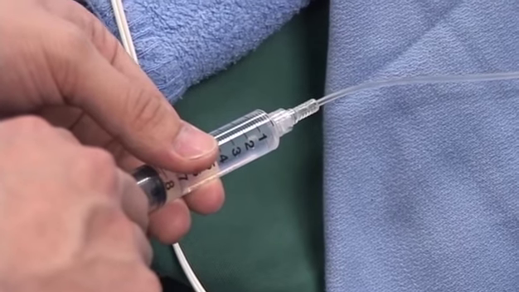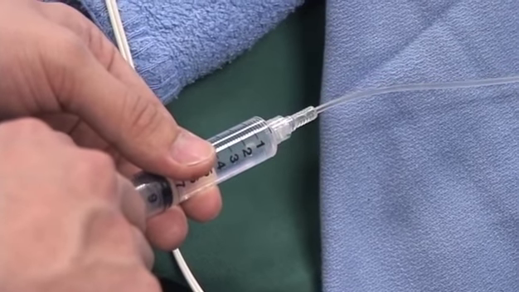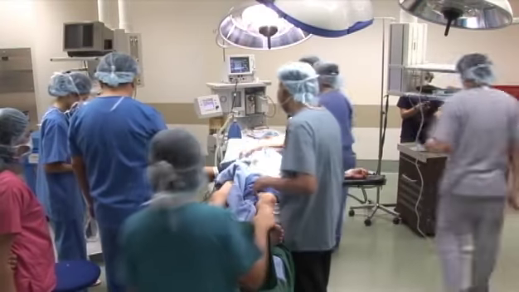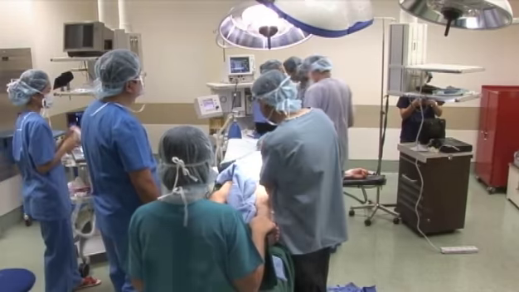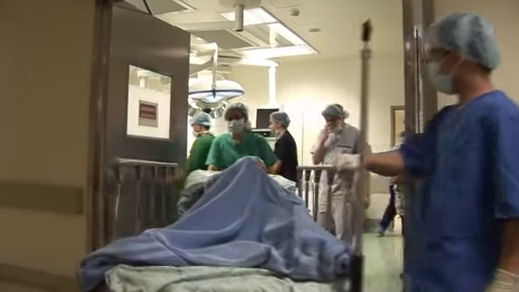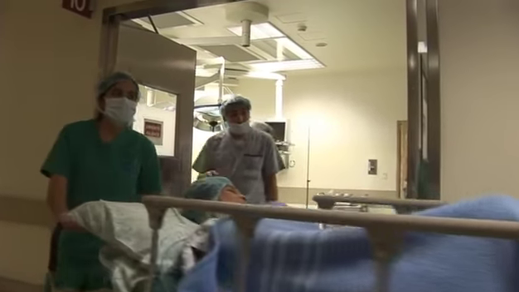After negative aspiration for blood, 20 ml of local anesthetic is injected. Here we are using 0.25% bupivacaine because we are after sensory block only. Since this patient is for outpatient surgery, she will be going home in a while.